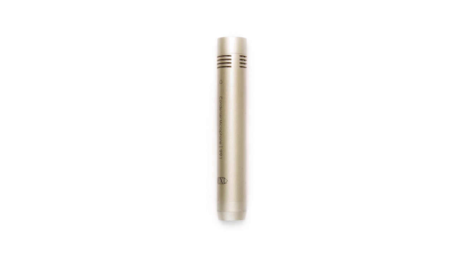In this example, you are hearing a MXL 991 small diaphragm condenser microphone.